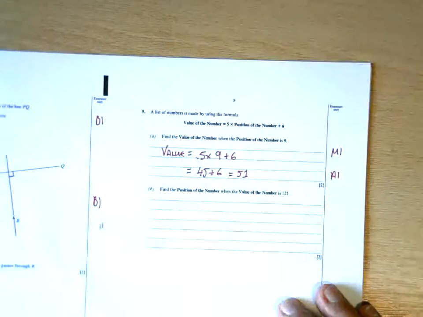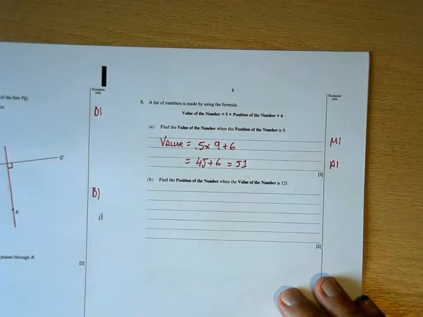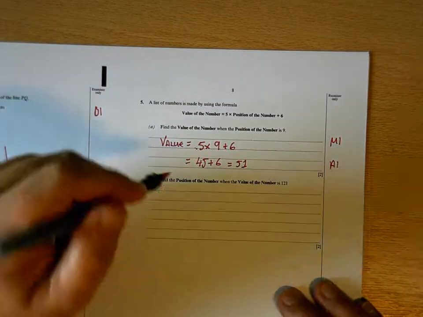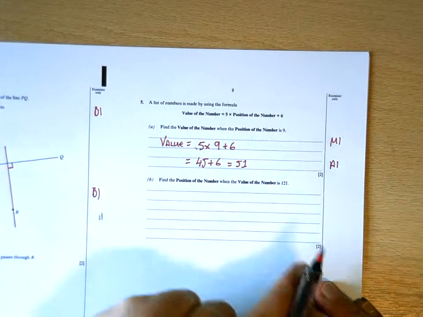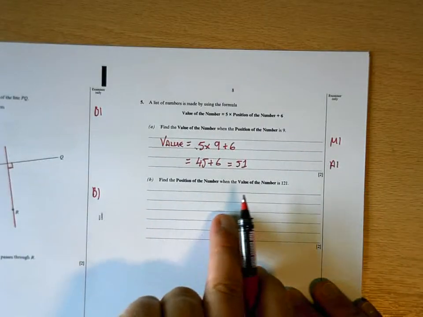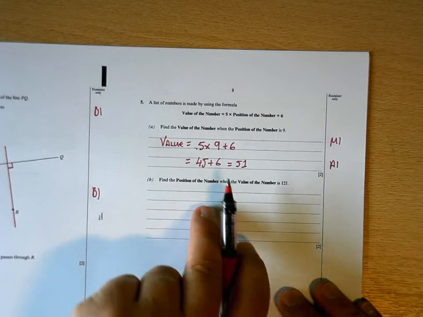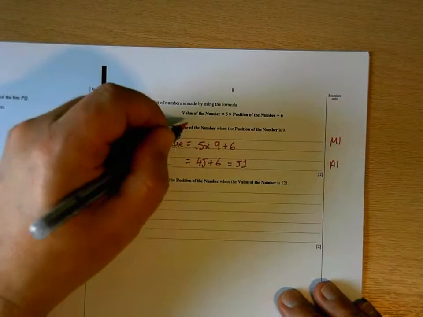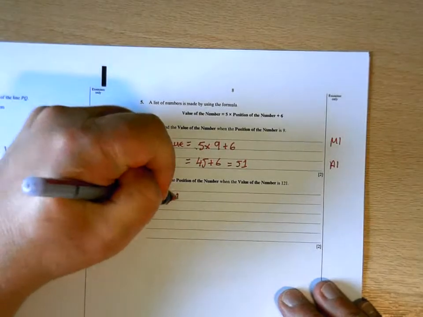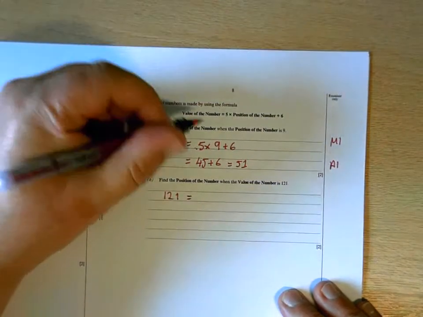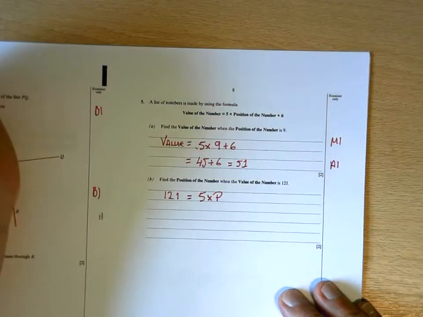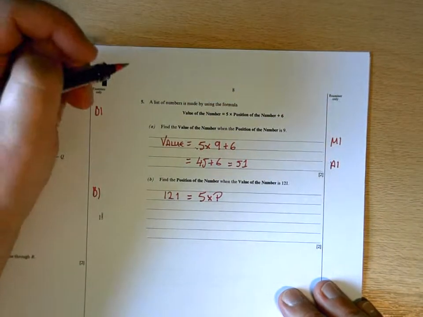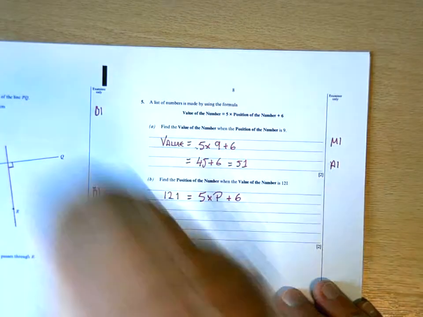In the second part, find the position of the number when the value of the number is 121. So we have to form an equation now. If we put this information into that formula, the value of the number, 121, is equal to 5 times the position of the number, I'll just call that P, add 6.